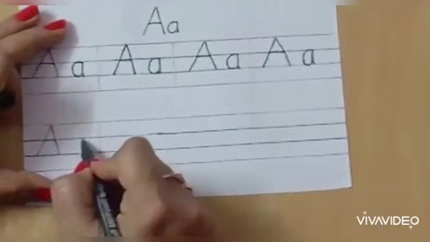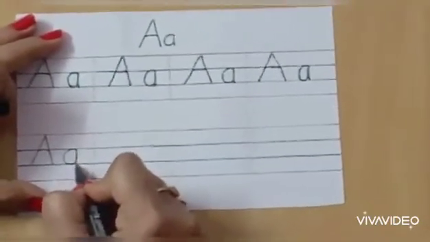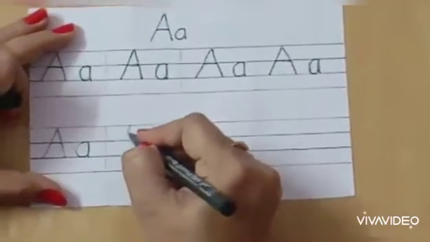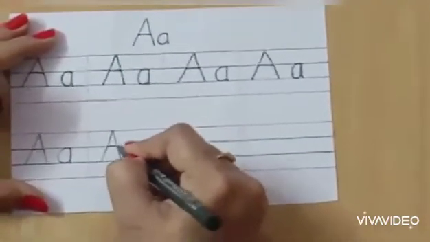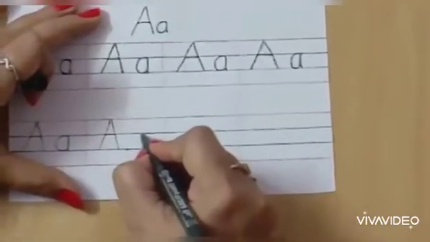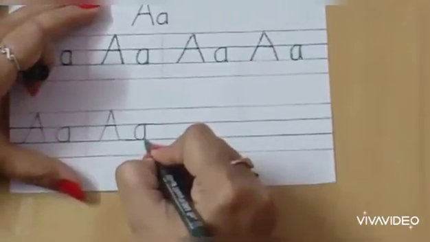For small a, make a C curve, go up, come down standing. Again, first slant line, second slant line, slipping line. Make a C curve, touch the line, go up, touch the line and come back.